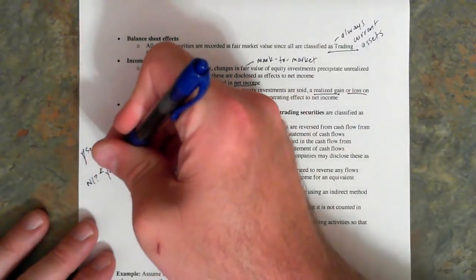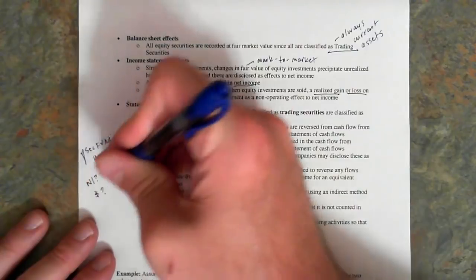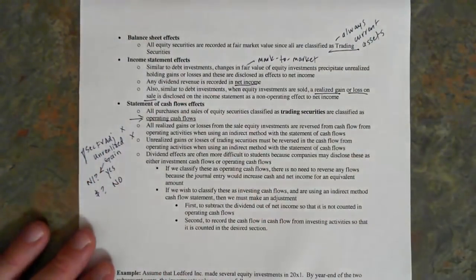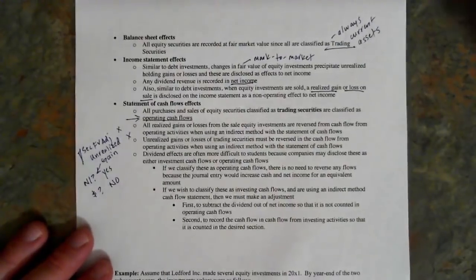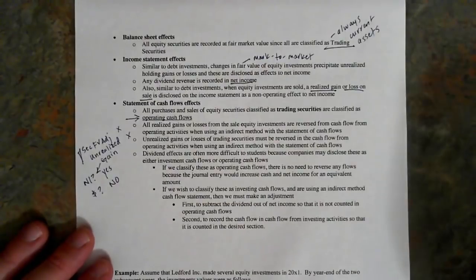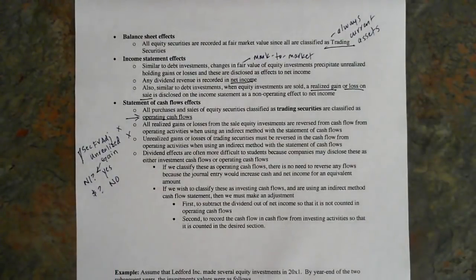So yes, net income is affected, but is there a cash effect? No, there is no cash effect. And so we need to get rid of that gain if we're going to turn net income into cash flow from operating activities.